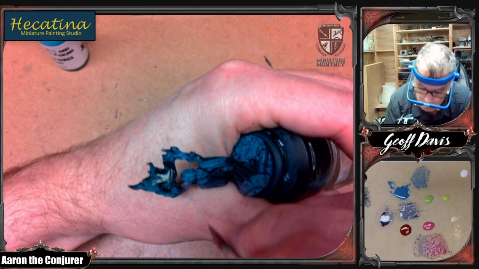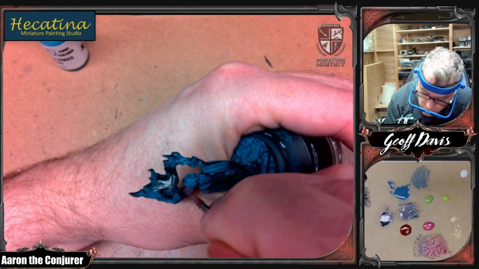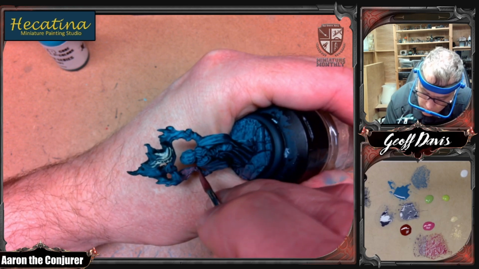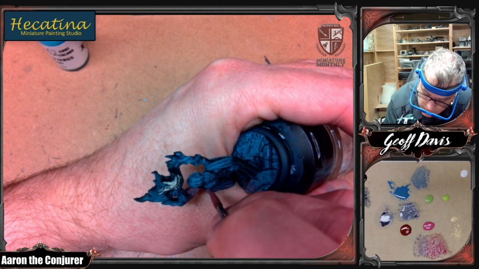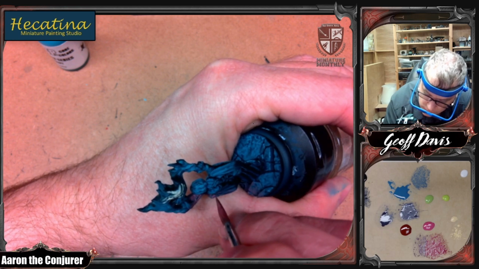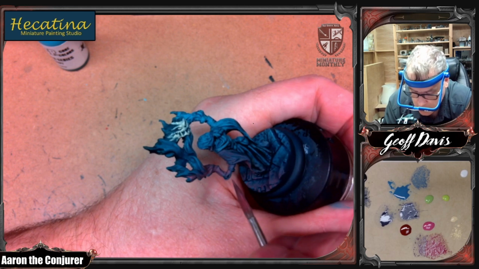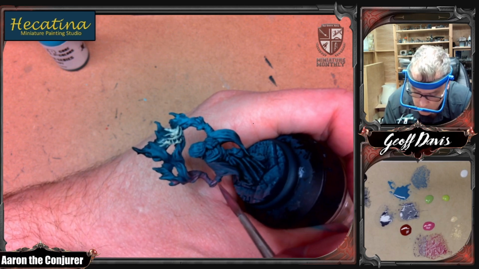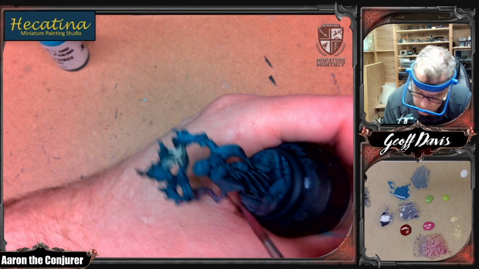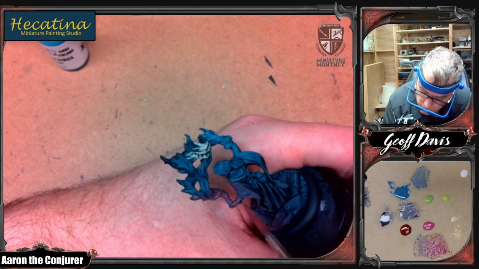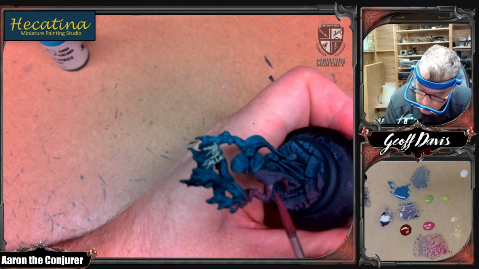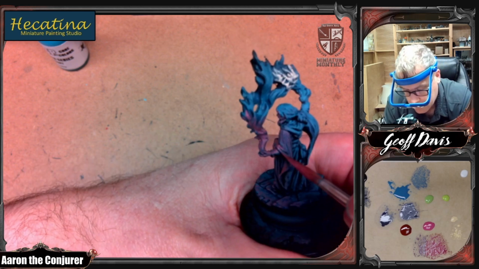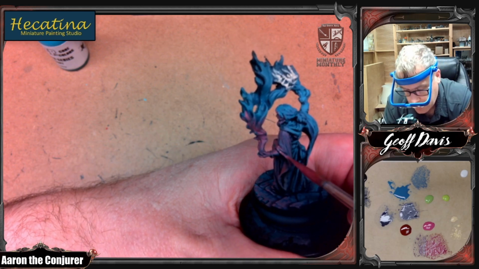Bit of an odd angle, but you need to sort of reach in there in front of his face, inside that little space inside the spell effect. I'll just reiterate, this is still a shadow color, so it's going to cover most of the previous magenta layer. Wait till we start highlighting.